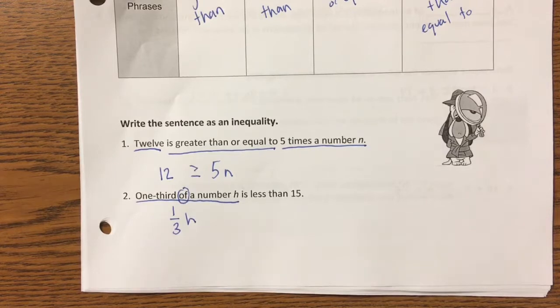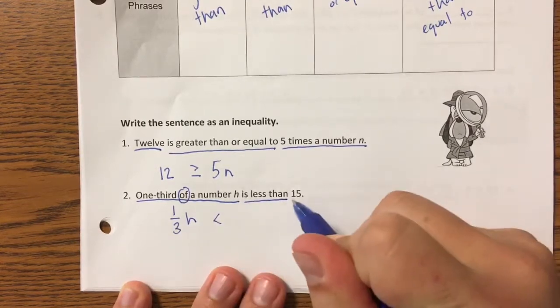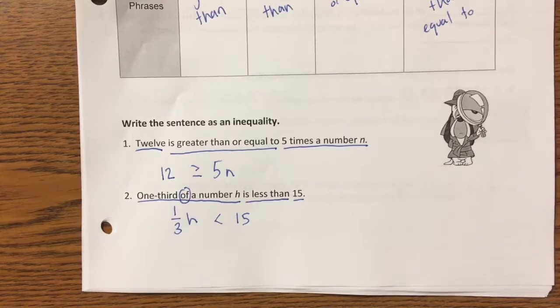2 groups of x would be like 2x. Is less than, and then 15. So most of these are going to be pretty straightforward. There are going to be a few that I think will be a little tricky, but most of them shouldn't be too bad. Any questions so far?